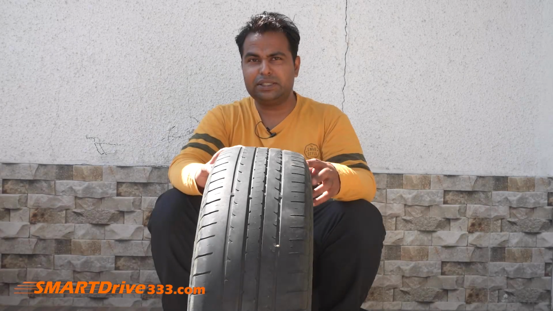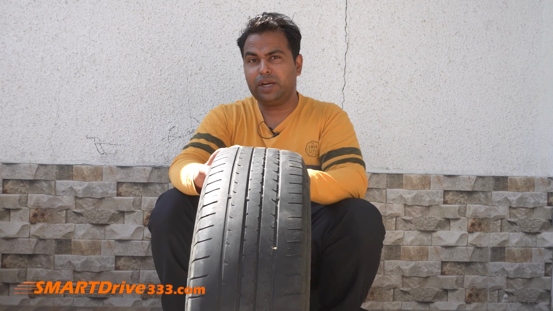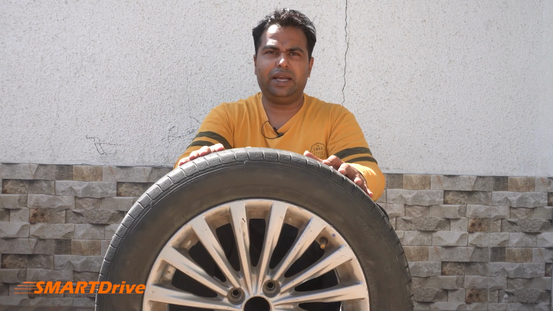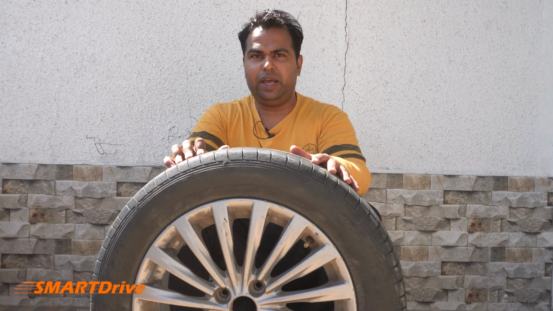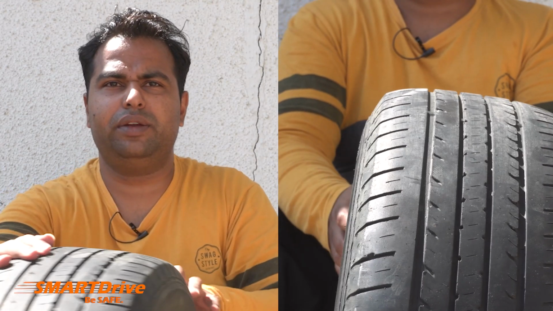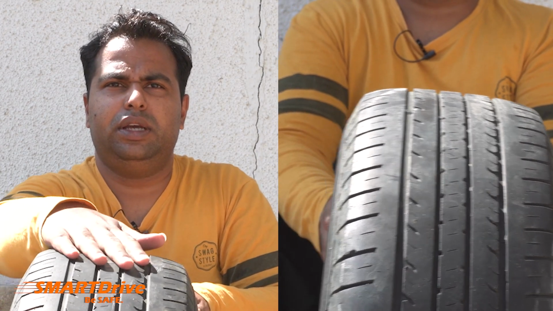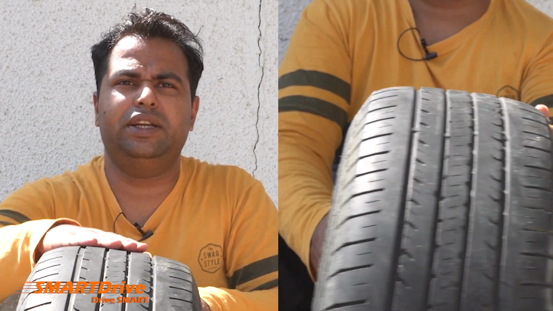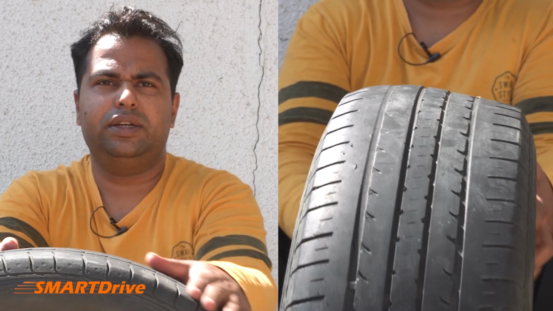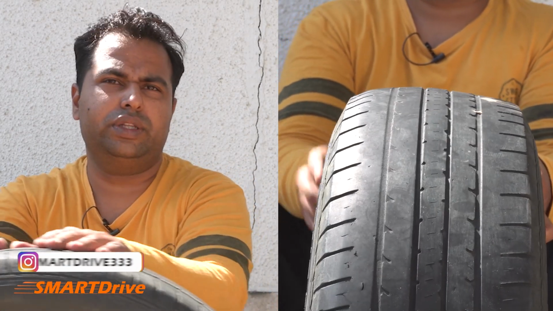Now it's time to discuss how to check whether your car tire has a bubble or not. There is a simple process. You will find your car tire like this. Just park your car well and measure those grooves. These grooves are very important, and you can feel the difference. So make sure you have equal tread available all over the place.